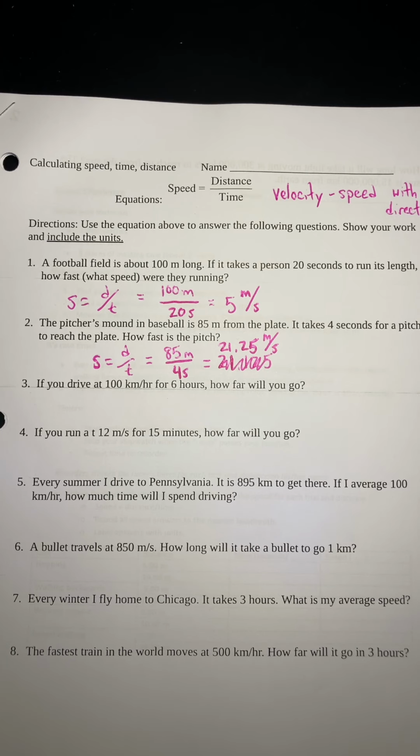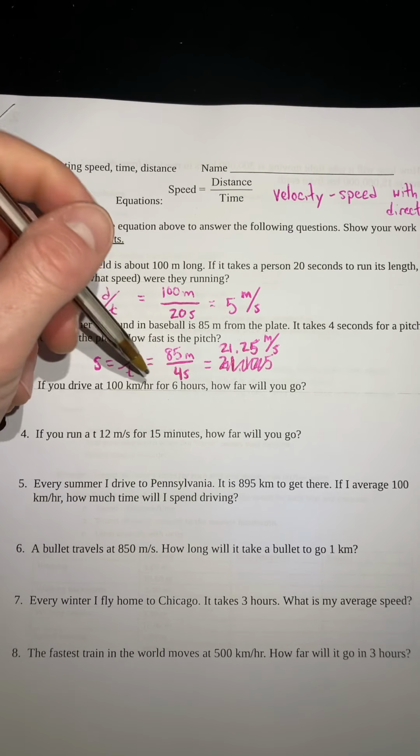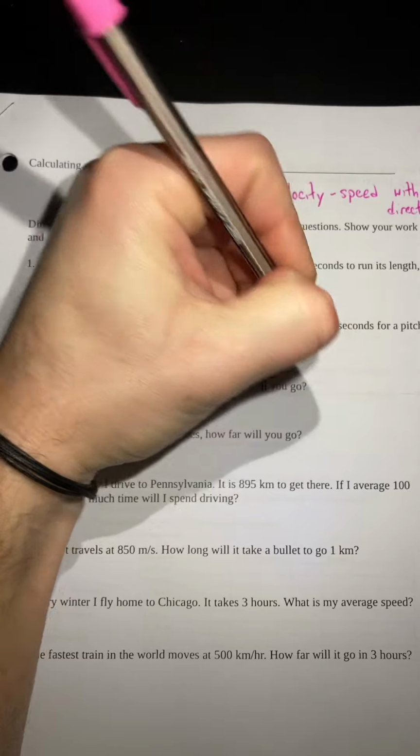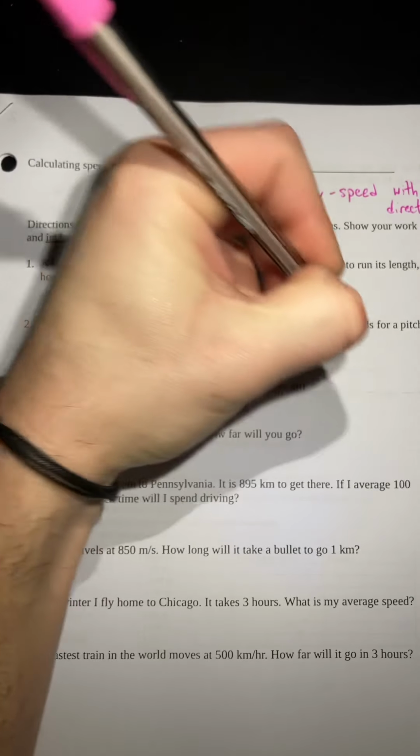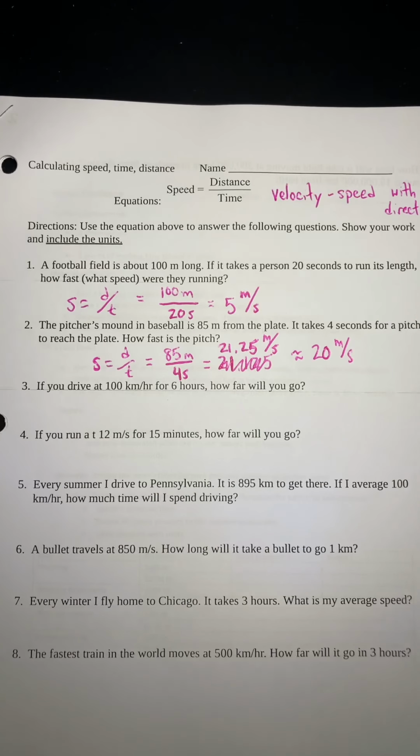Now, what would this be in terms of sig figs? 21 minutes. Wait, no, sorry. Wait. 0.25. It'd just be 20. Because 4 seconds, that's 1 sig fig. So technically, we round that to 20 meters per second to be in line with sig figs.